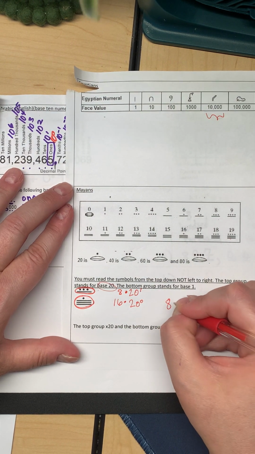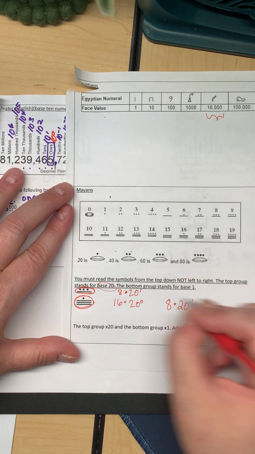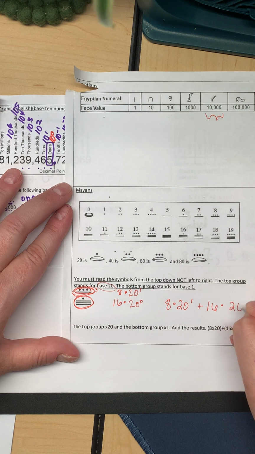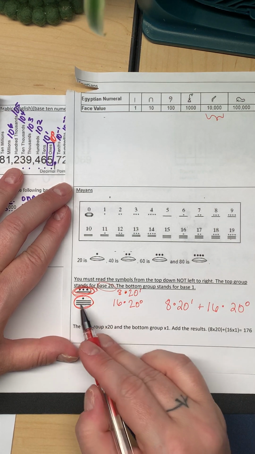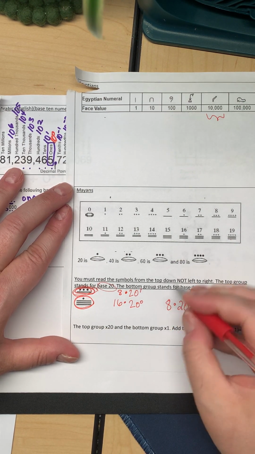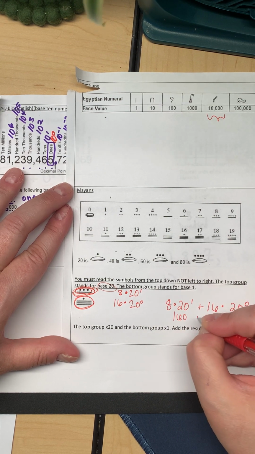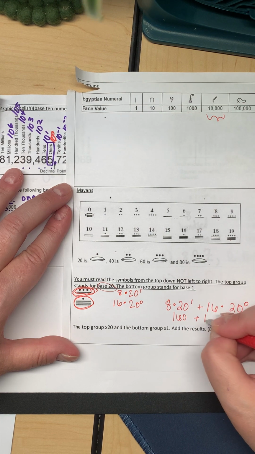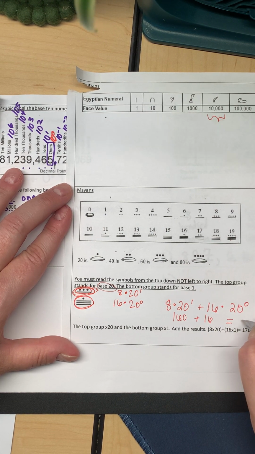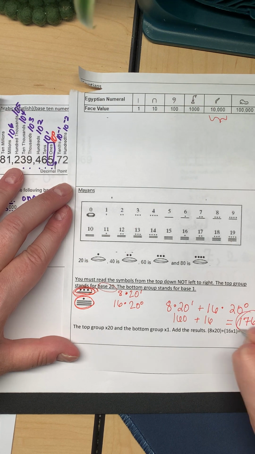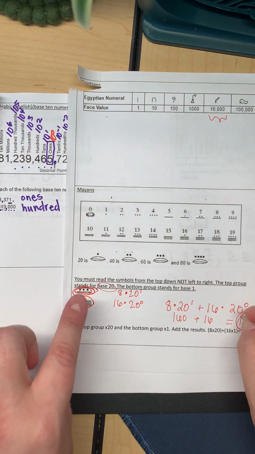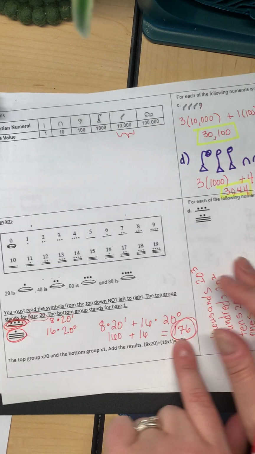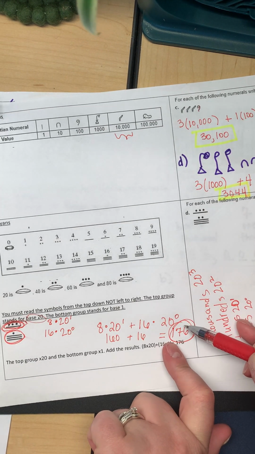So we're going to have 8 times 20 to the 1. And that came from the top. Plus 16 times 20 to the 0. And that came from the bottom. And then let's do the math. I think for this top, we get 160. And then the bottom, 16 times 1 is just 16. So we get 176. Yay. So the Mayan symbols are these things, and they mean 176 in our counting system.